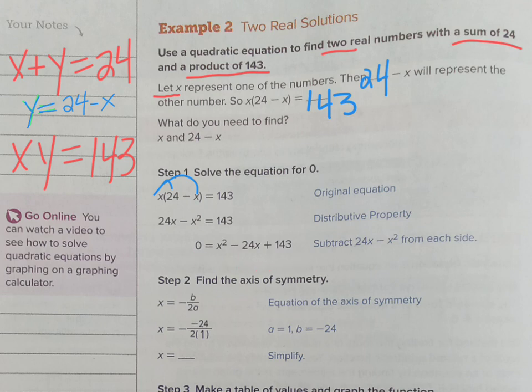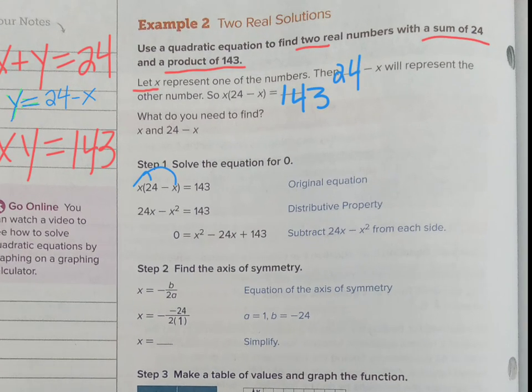Fair enough? Now here's your favorite formula so far, axis of symmetry. What are A, B, and C here? I don't want the x, just the coefficients. A is 1.